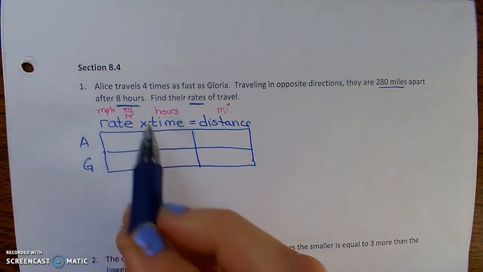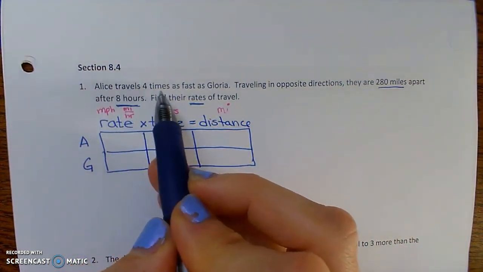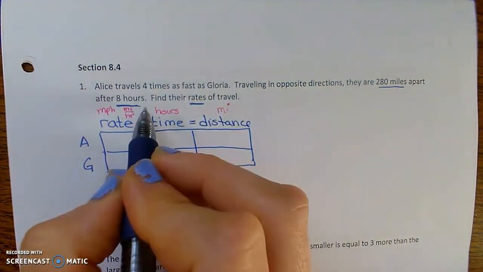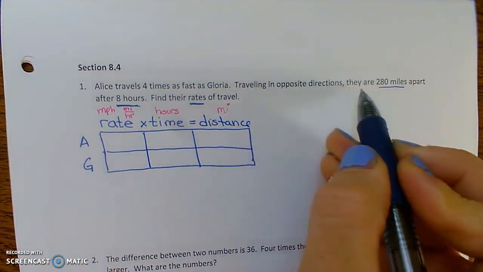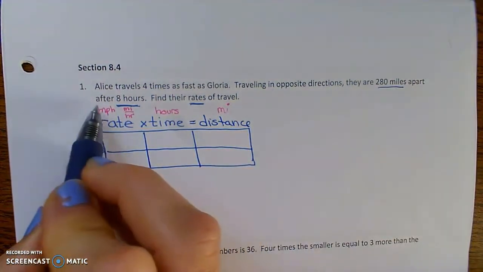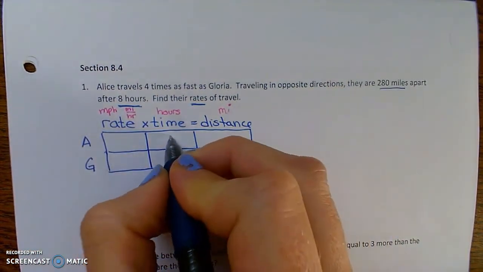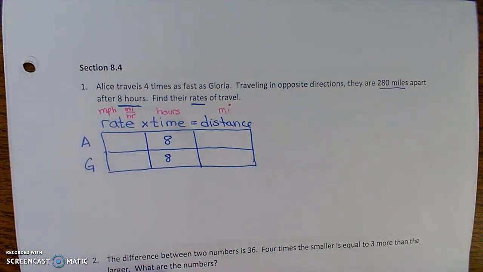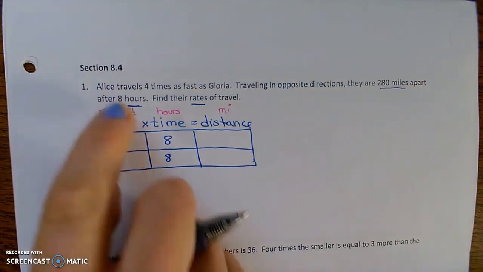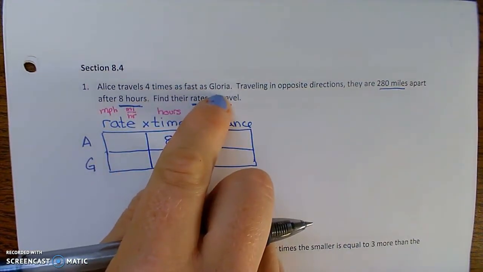Okay, if Alice travels 4 times as fast as Gloria, this is talking about their rate. Let me come back to that. They're traveling in opposite directions. They're 280 miles apart after 8 hours. So they're both traveling for 8 hours, right? Time is in hours. And for their rate, Alice is 4 times as fast as Gloria.